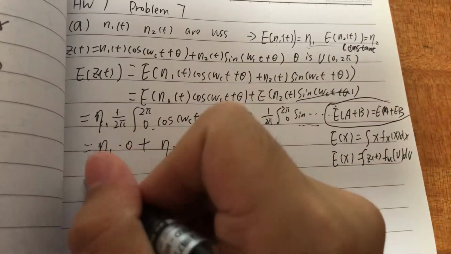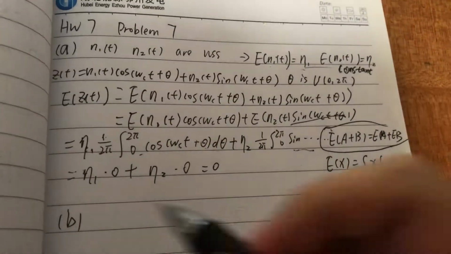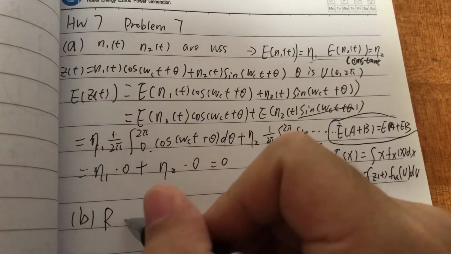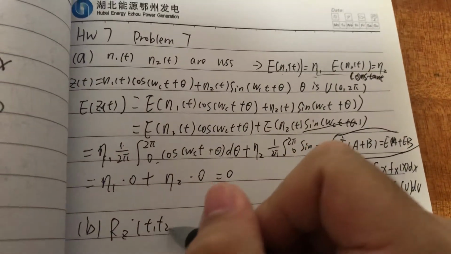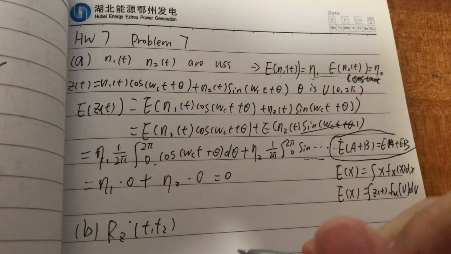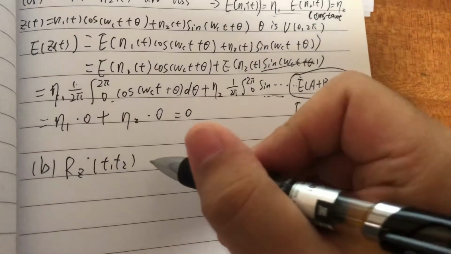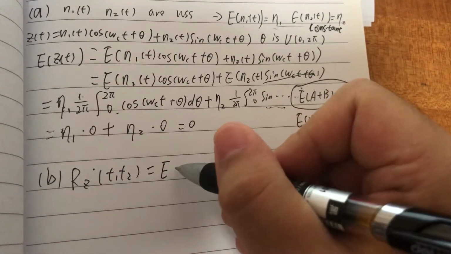And the second one is a little bit more complex. We need to get R_Z(t1, t2), which equals E of Z(t1) Z(t2), and we plug in the function.